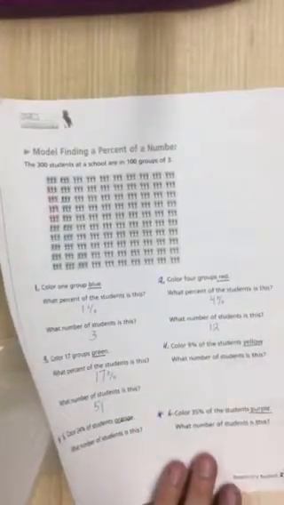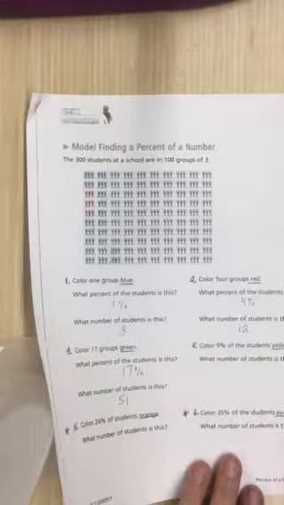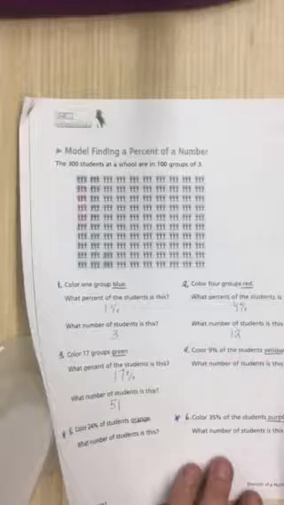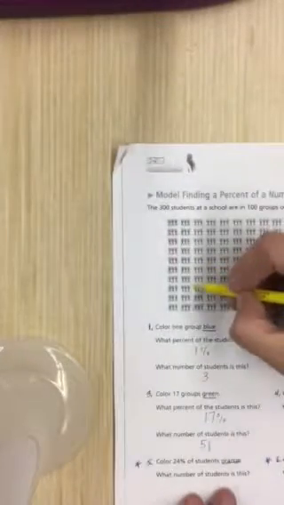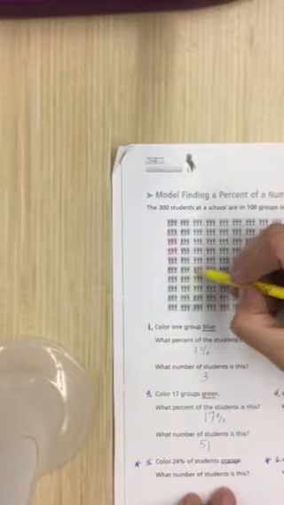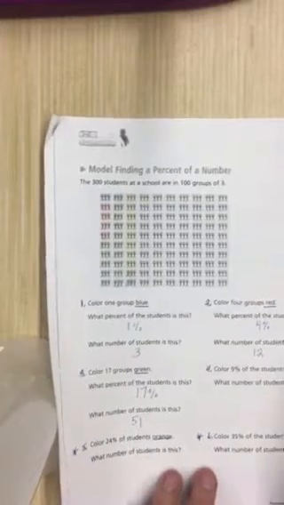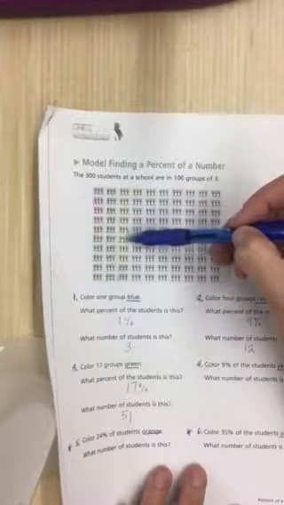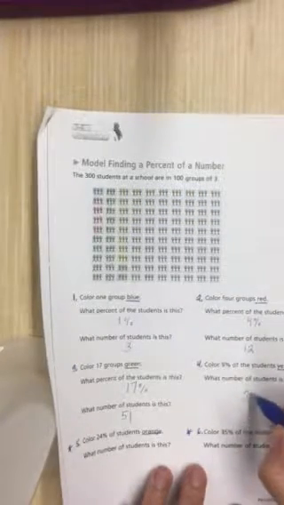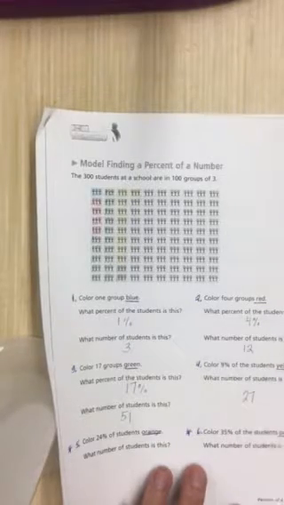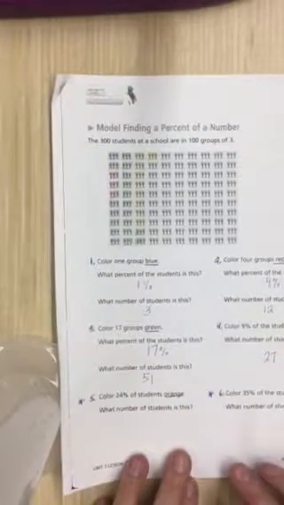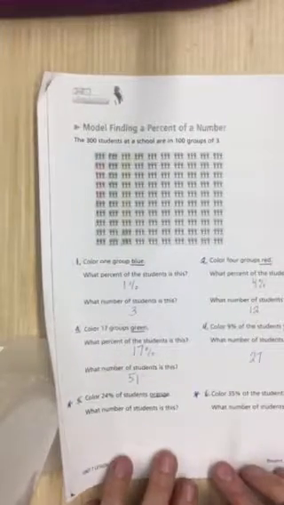The last one, color 9% of the students yellow. That would change it quite a bit. So 1, 2, 3, 4, 5, 6, 7, 8, 9. So there's our 9% just like before. But then it says what number of students is this? Well, I would take the 9 times the 3 and it would equal 27 students. Go ahead and pause the video and do numbers 5 and 6 on your own.